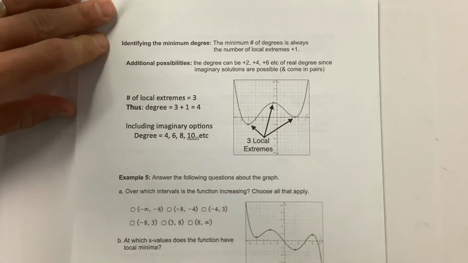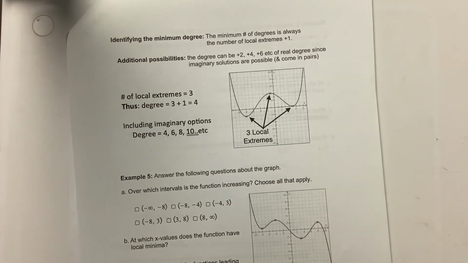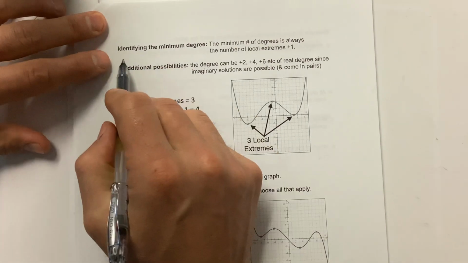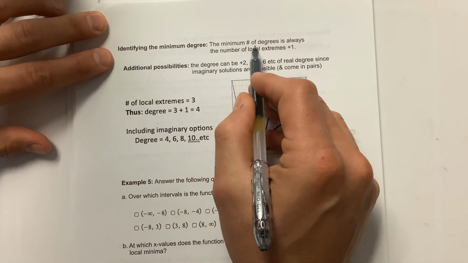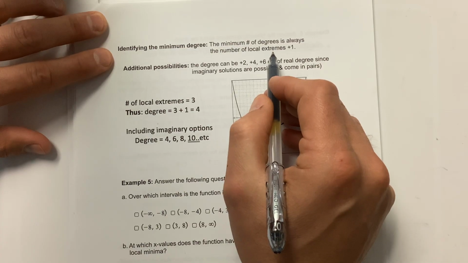All right, identifying the minimum degrees. Okay, so we've gotten past the hard part. Let's take a look at the final part here. So identifying the minimum degree. The minimum number of degrees is always the number of local extremes plus 1.